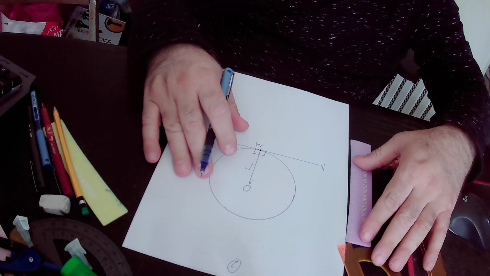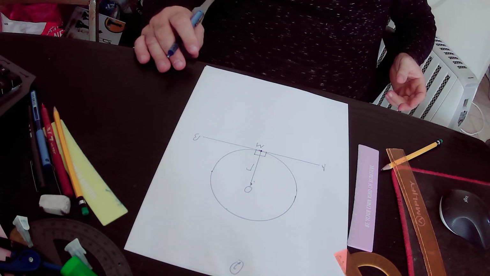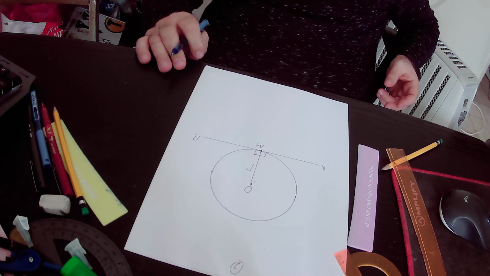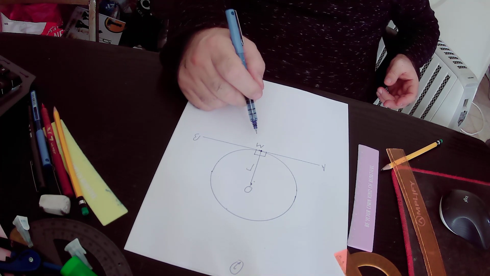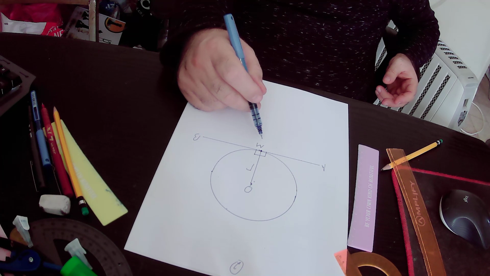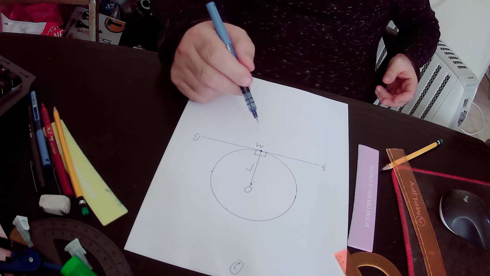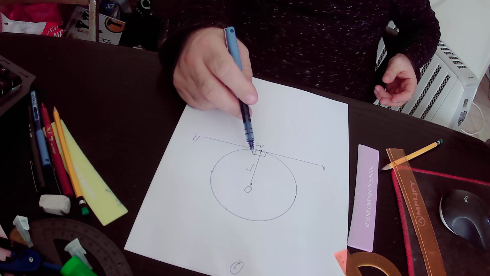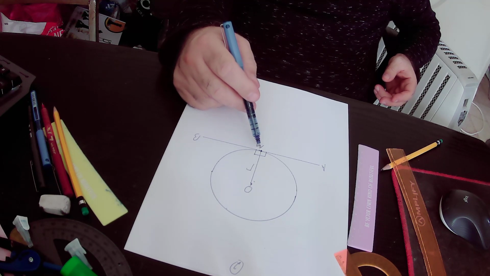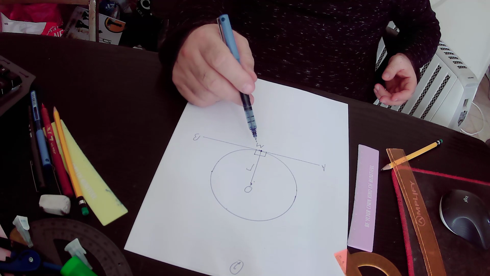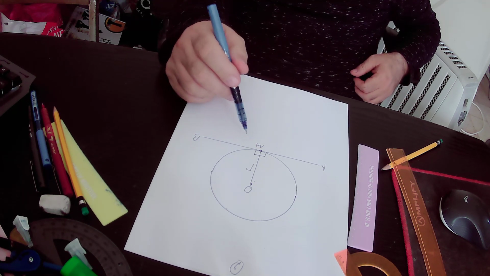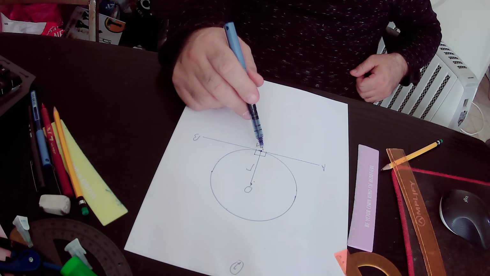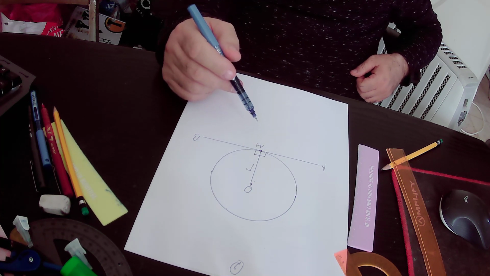Okay, so whenever we draw a radius to the point of tangency, here point M, then the tangent AB will be perpendicular to this radius, that is to say this angle is 90 degrees and this angle is 90 degrees.